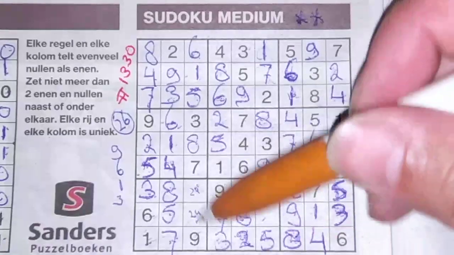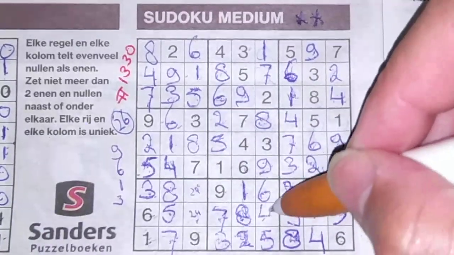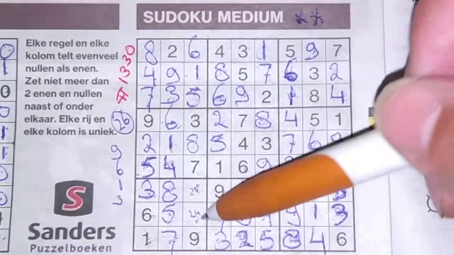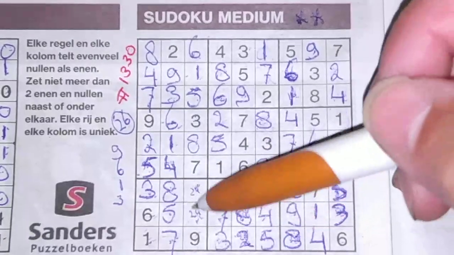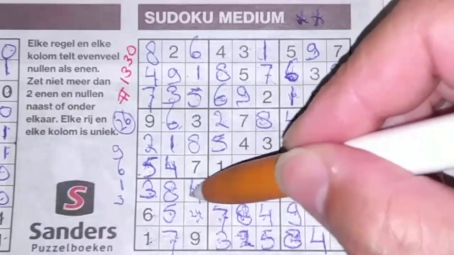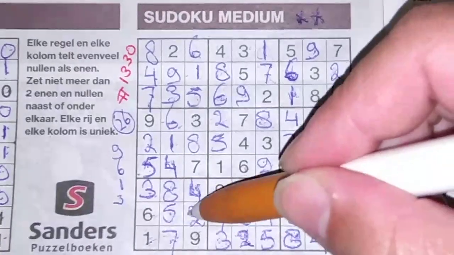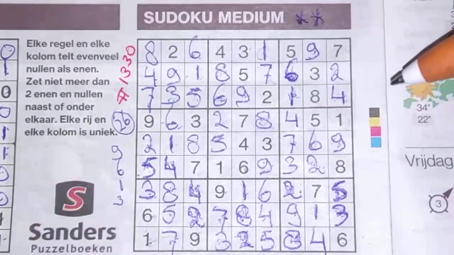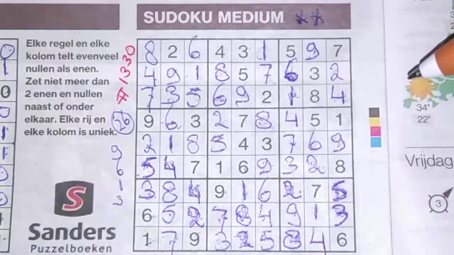One number left in this big square for the number 4. Two numbers left, the 2 and the 4. We have a 4 here, so no 4 there. 4 should be here. And the 2 goes there. Finish in 50 minutes. Alright.